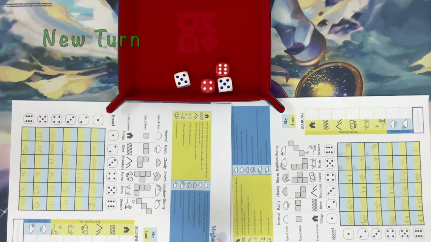So that's 6, 5, 4, 5. I can't do anything. It looks like I cannot draw any further too. So that brings us to the end of the first stage, which is the Purvamegha stage. Our next stage is the Uttaramegha.